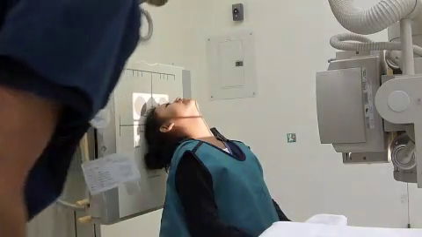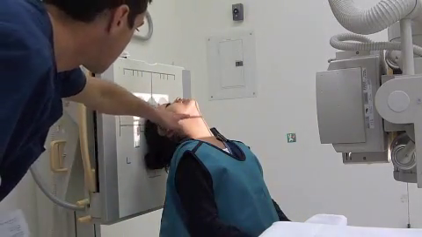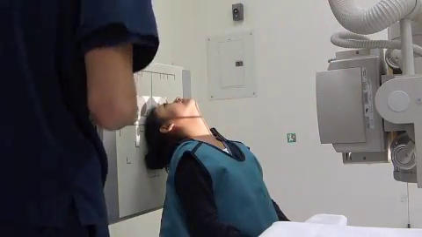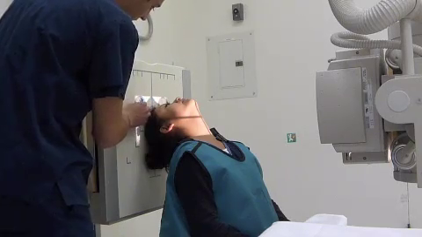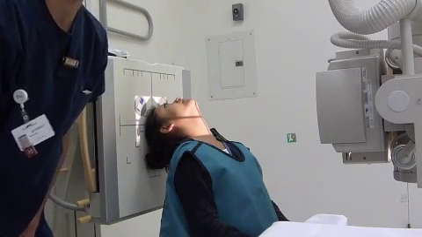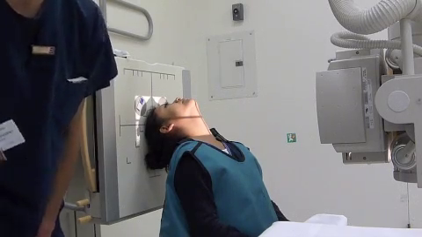Alright. There's my central ray. Cone down here. Alright. I'm going to put my marker on there. And the technique I will use will be 75 at 20 mAs. I'll now take the image.